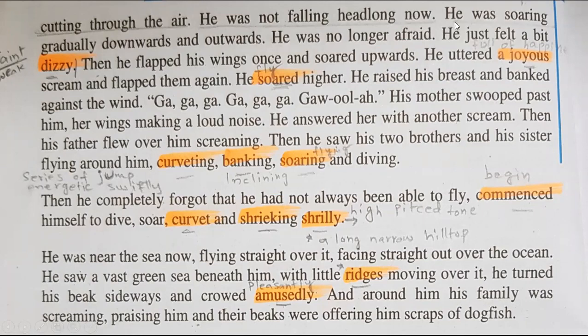and we need to handle that situation. Now, he was soaring gradually downwards and outwards. Slowly and gradually, he is moving and rising up, right? And he was no longer afraid. As I've told you, it was just his fear. Now he has proved himself a valiant, fearless bird: yes, there is no fear at all, I can fly now. Symbolically, I'm saying, of course it's a bird, but like a lion-hearted person who has taken his first flight and can move on with no fears at all.